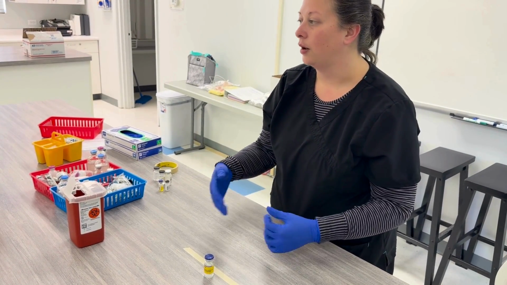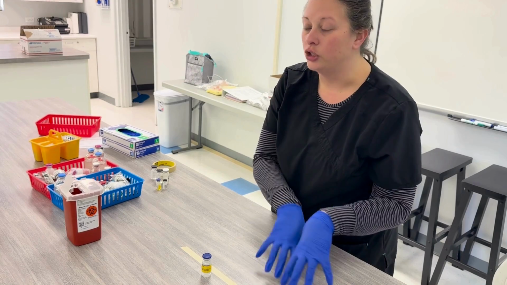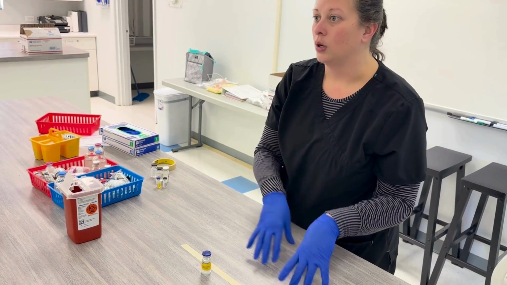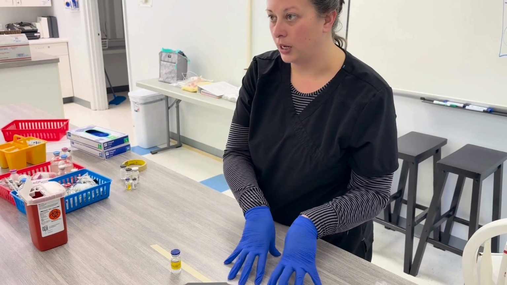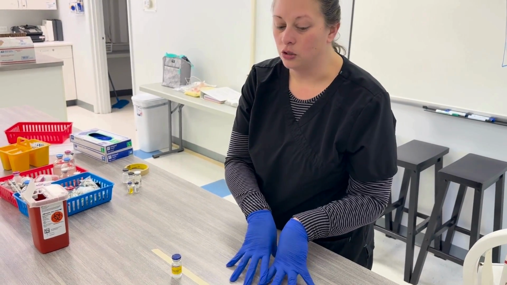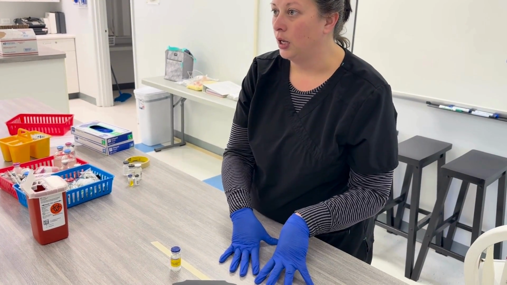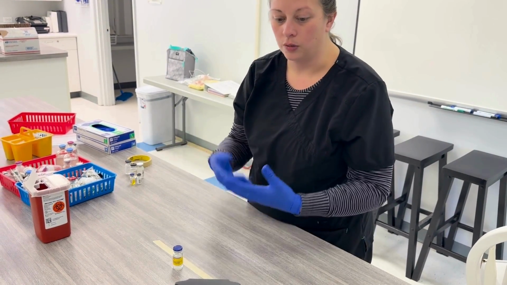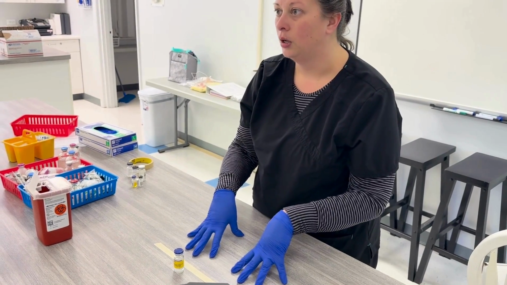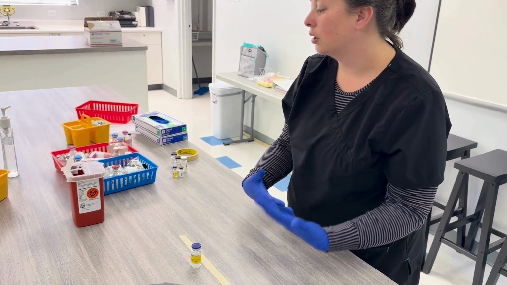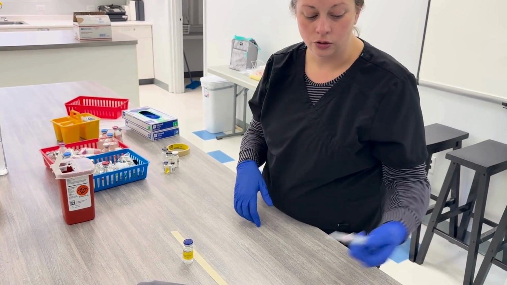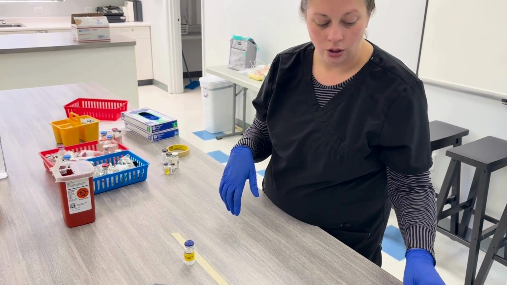So another thing that we would make is injections, where the medication is just going into a syringe, and that syringe is the final container. It will get labeled and packaged and sent to the floor as it is. So this would be an example of a draw up for a syringe.